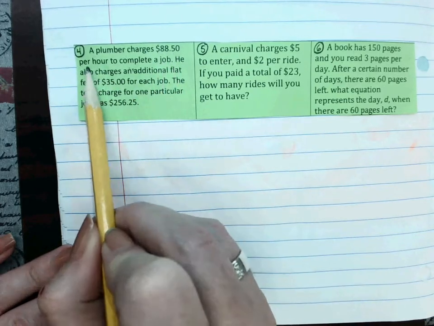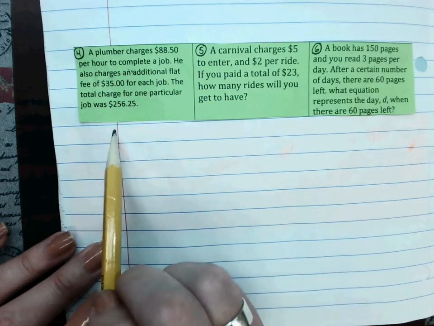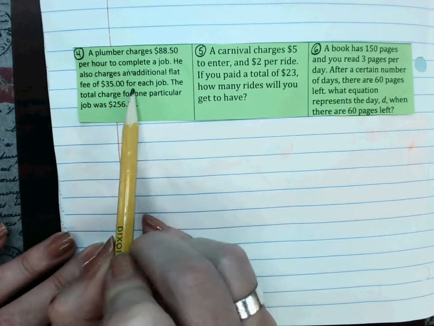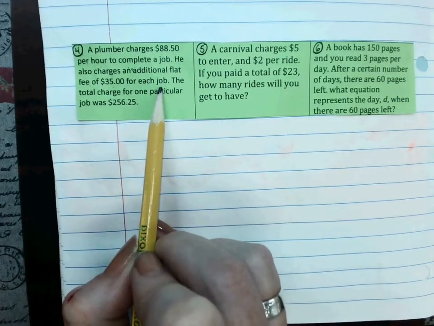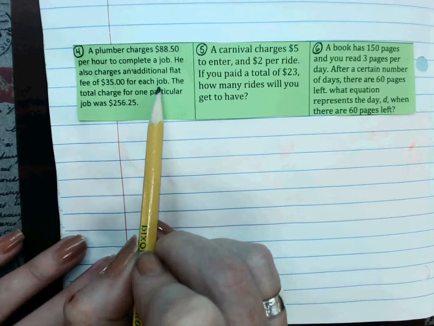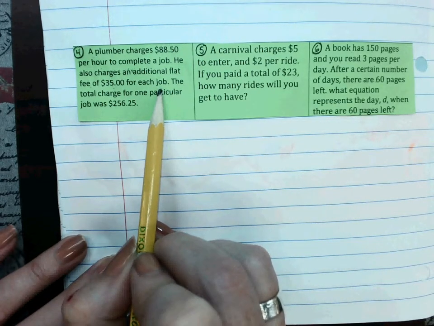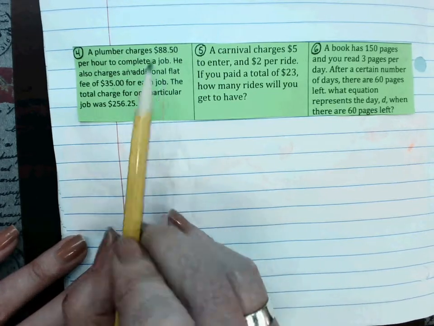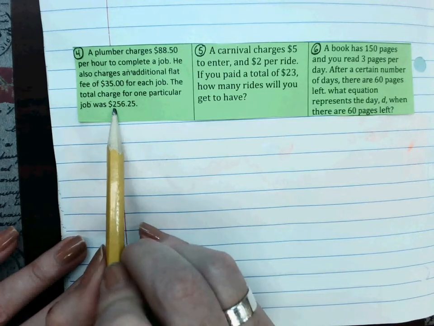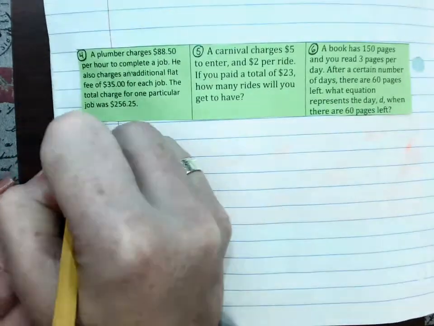A plumber charges $88.50 per hour. Woo! They make a lot more money than a teacher to complete a job. He or she also charges an additional flat fee of $35 for each job. That's very common with professionals that do labor because they want to make it worth their while to use their gas and their time to come out to the house to even look at the situation. The total charge, that's going to be our equals then, for one job was $256.25. That looks like a good place to start.